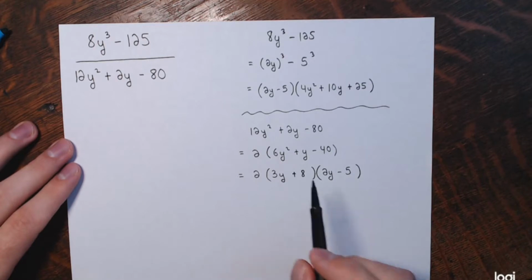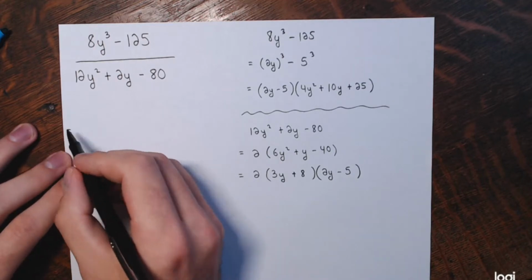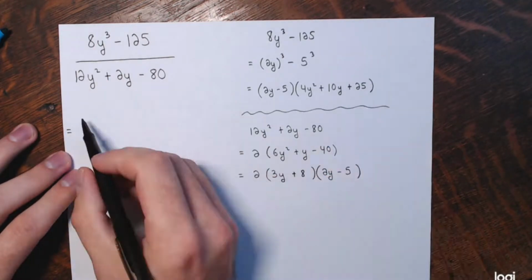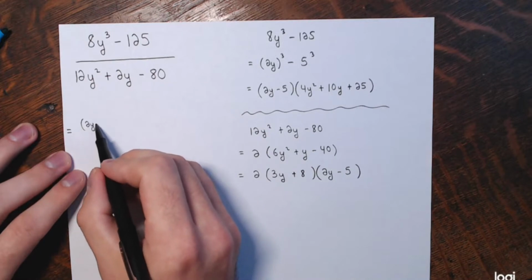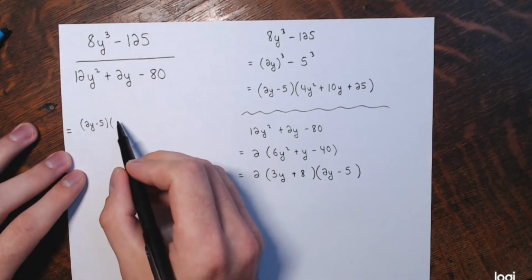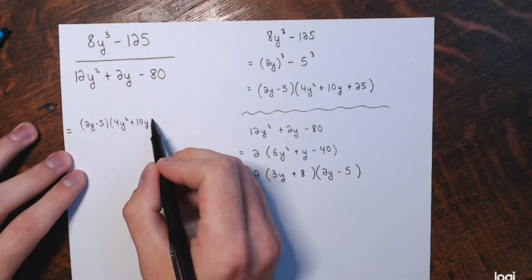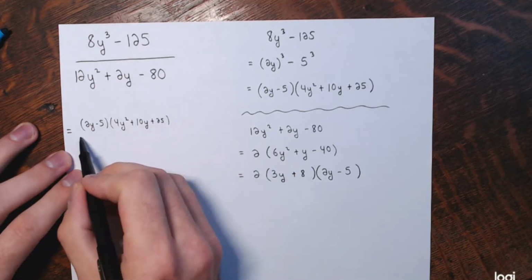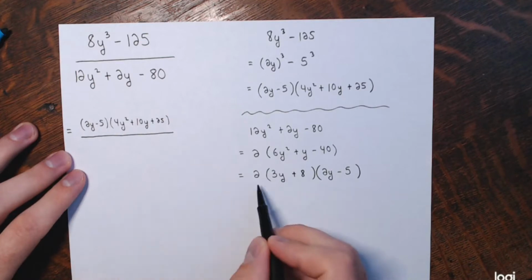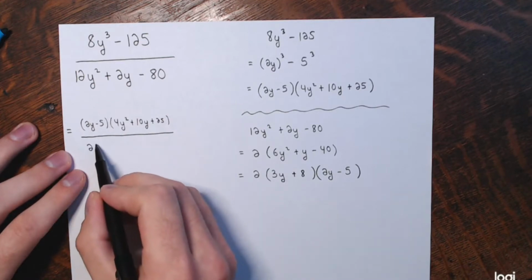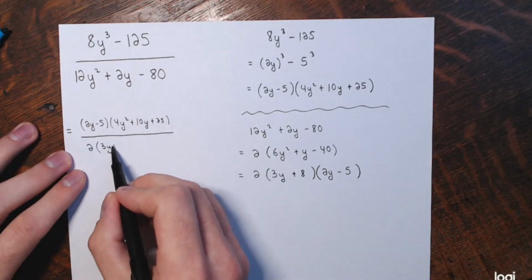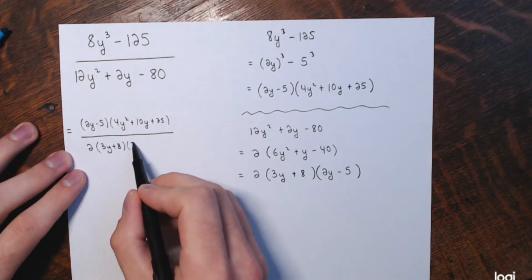Okay, so I'm going to rewrite the fraction now. Numerator totally factored. We have 2y minus 5 times 4y squared plus 10y plus 25, divided by, and then the denominator factors are 2, 3y plus 8, and 2y minus 5.